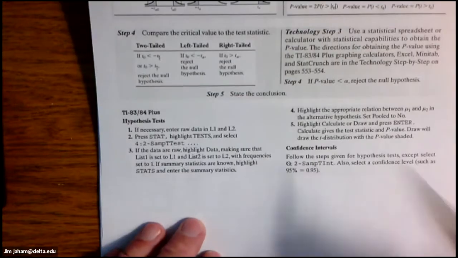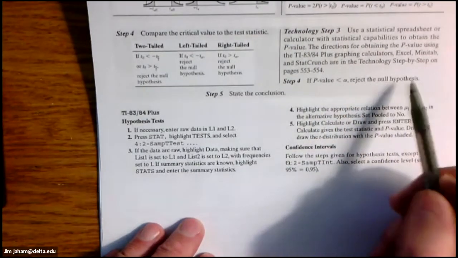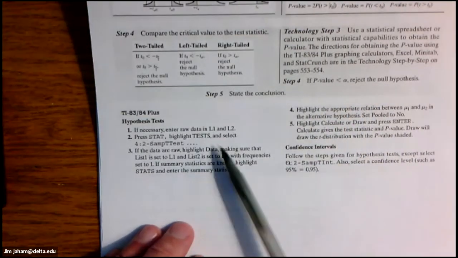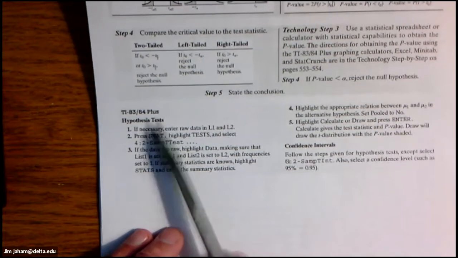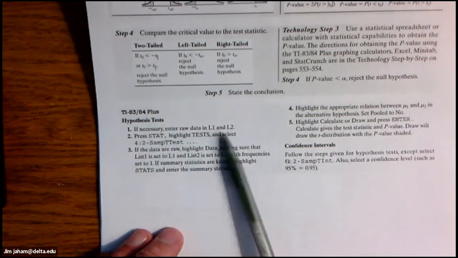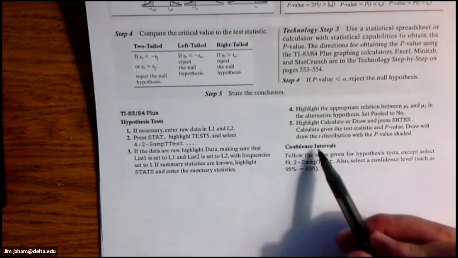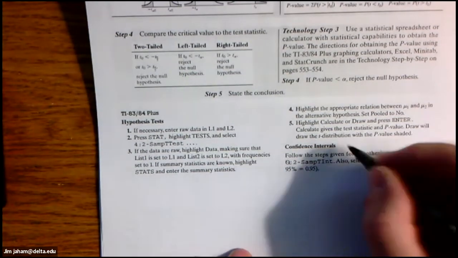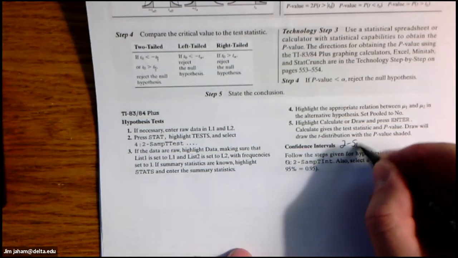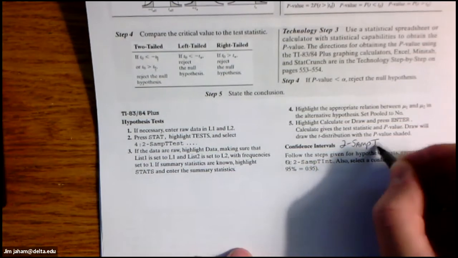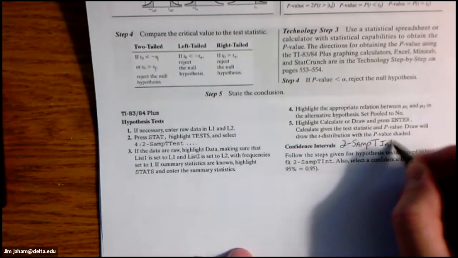Step 4 and step 5 are the same. If P is less than alpha, reject the null hypothesis. And then down here tells you what you need to do with your calculator to enter in the summary statistics or the data. And there's a confidence interval over here instead of the 2 sample t-test, it's 2 sample t-int.